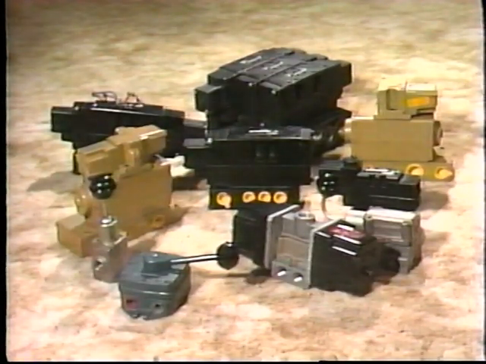All of the units you see here are directional control valves, and their primary purpose is to control the direction of air flow in a pneumatic circuit. In certain applications, however, directional control valves may be used to control other functions in an operation. For example, selecting the higher or lower of two pressures.